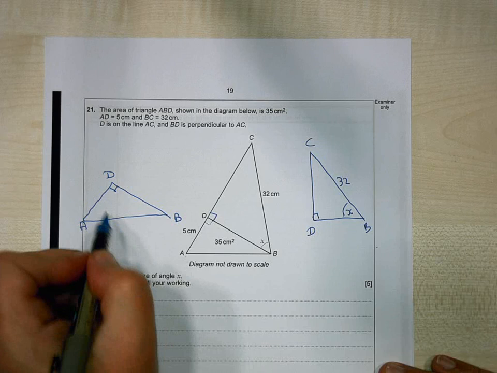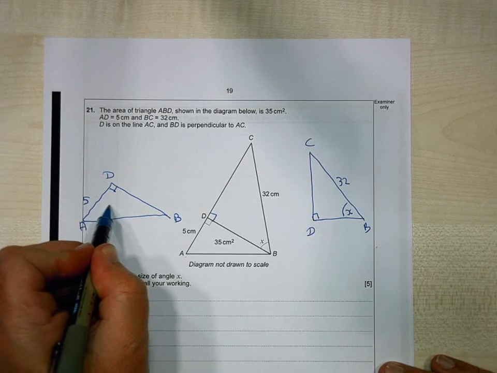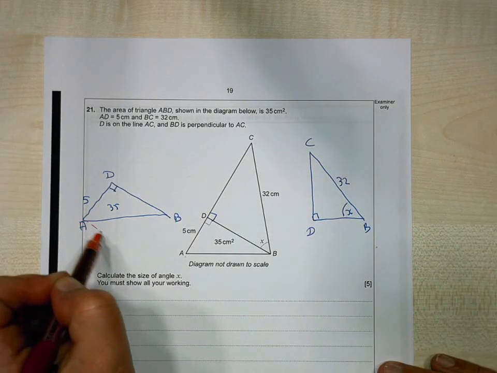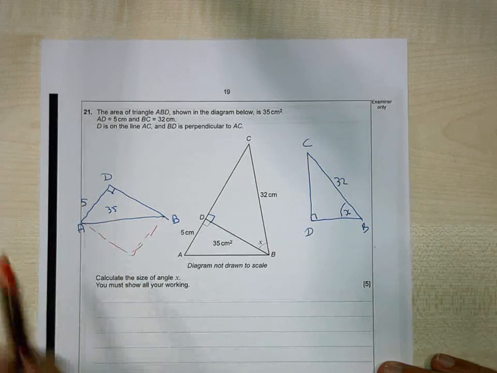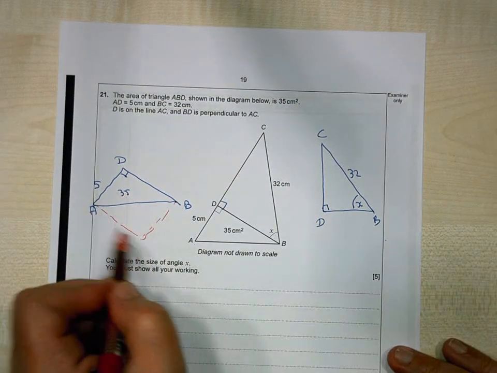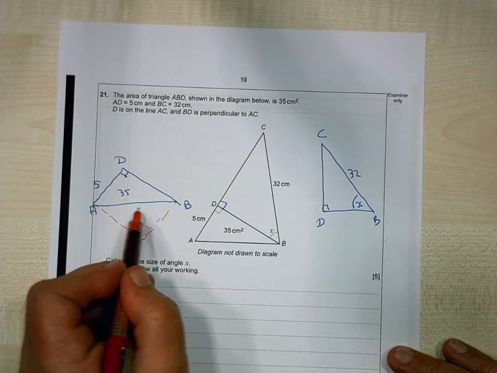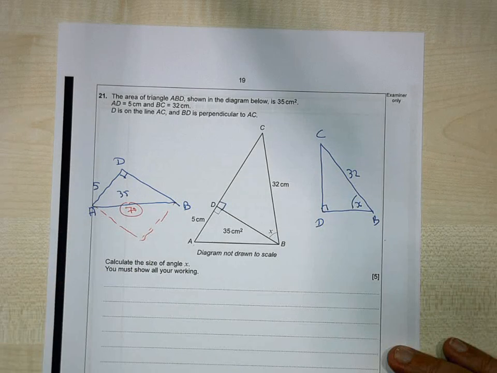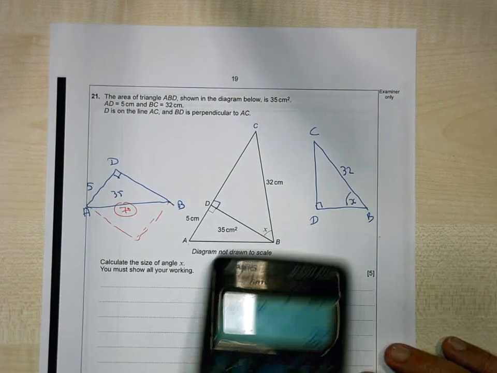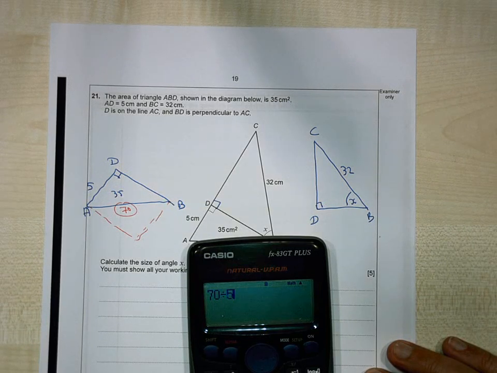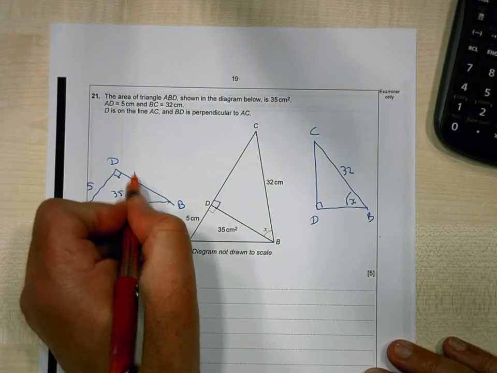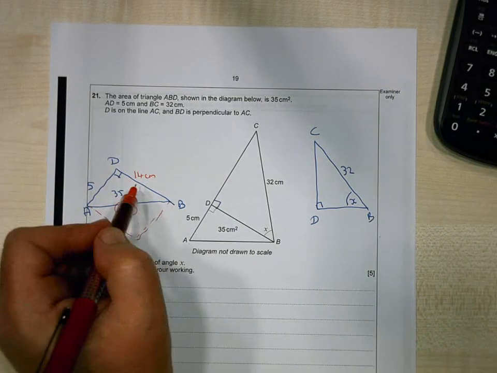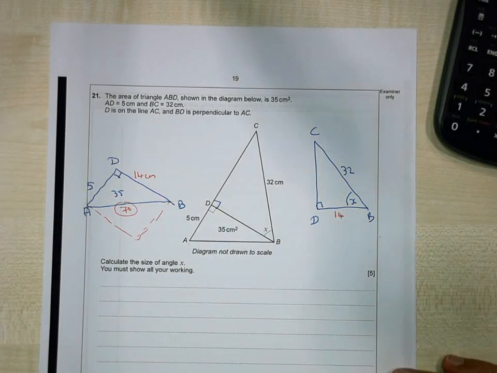And I know the area of that, I know that is 5, and I know the area is 35. I know how to deal with areas of triangles, because an area of a triangle is half the area of that rectangle. So the area of that rectangle is going to be 70. So 5 times something is 70. So if I do 70 divided by 5, I get 14. So that side is 14 centimetres. And if that's 14 centimetres, I now know over there that that's 14 centimetres.